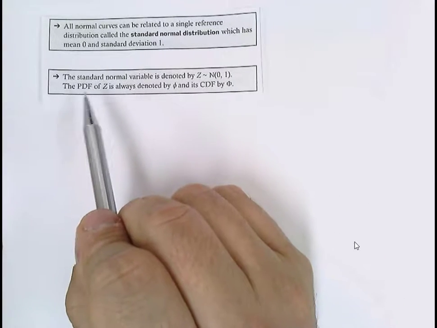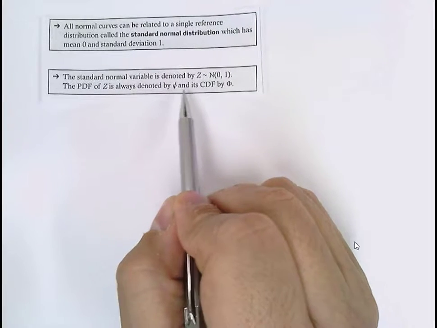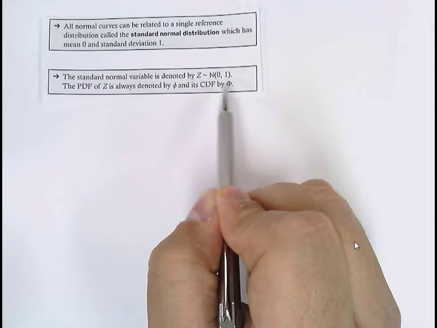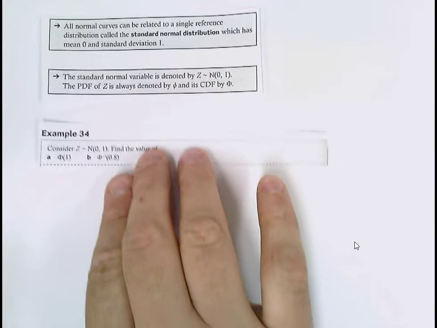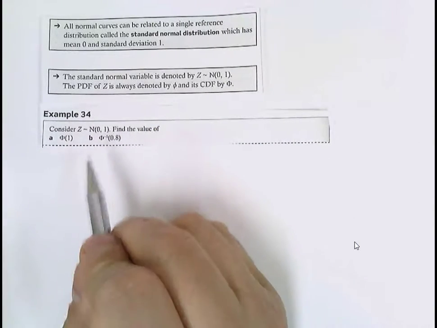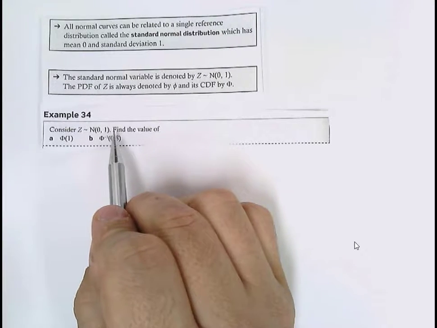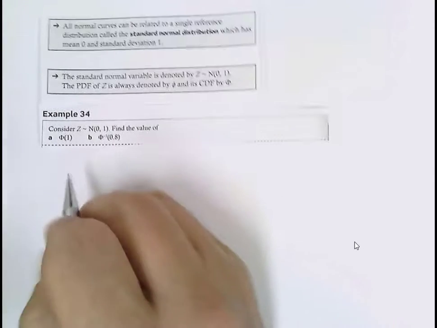And then the PDF of z is always denoted by this little phi right here, and the CDF is the capital letter Phi right here. This is the one we're going to use most often. So the first example they give us to start with is this one. It says consider the standard normal distribution z, with mean 0 and standard deviation 1. Find the value of this expression right here. So what does that mean?